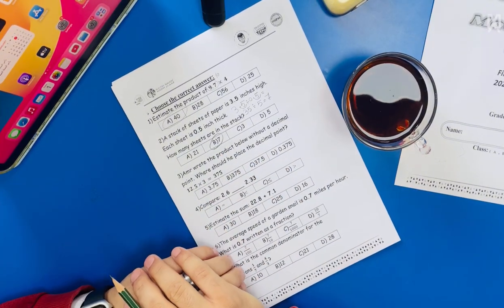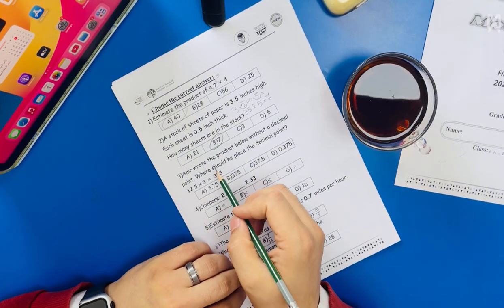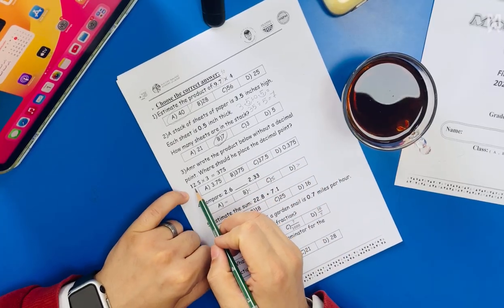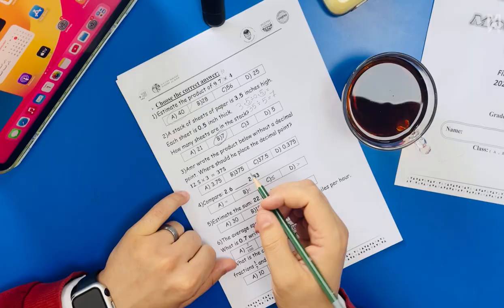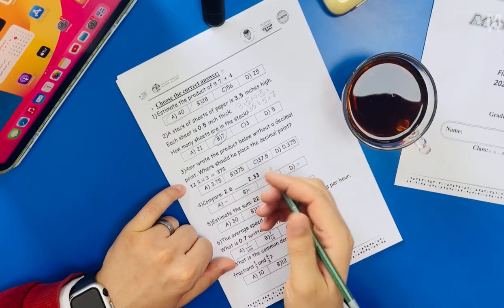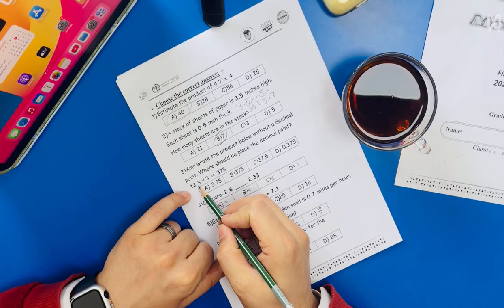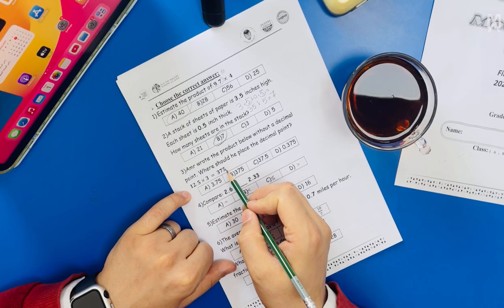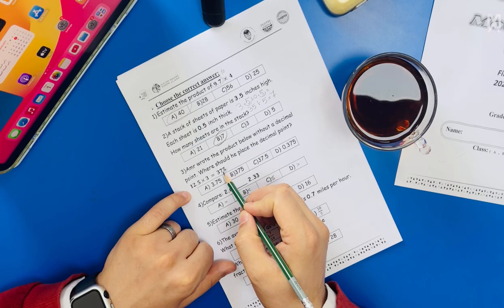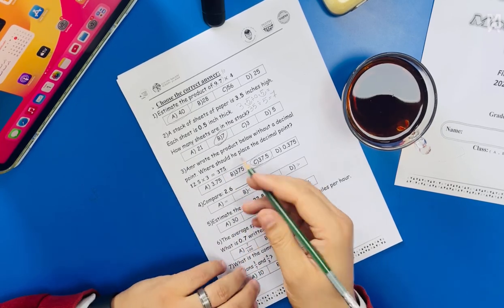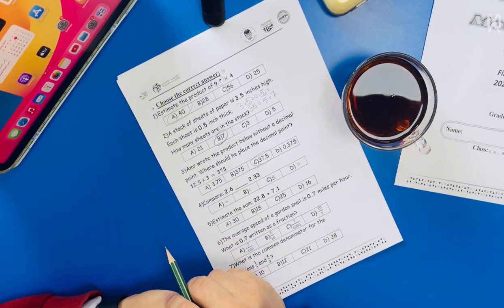Okay. Now number 3, Amr wrote the product below without a decimal. Here in this product, we have 12.5 multiplied by 3. How can we do it? I need to see how we can do it, okay? Here we have 1 decimal place. So we must have 1 decimal place here. So the decimal point will be on the right, we will move it 1 digit, so it will be 37.5. It will be C.